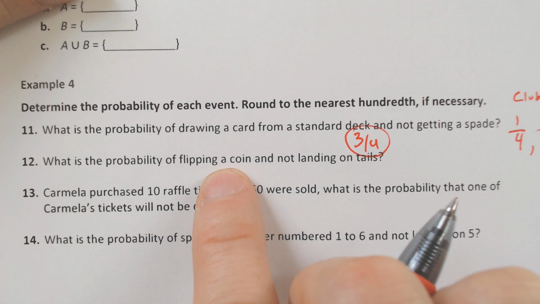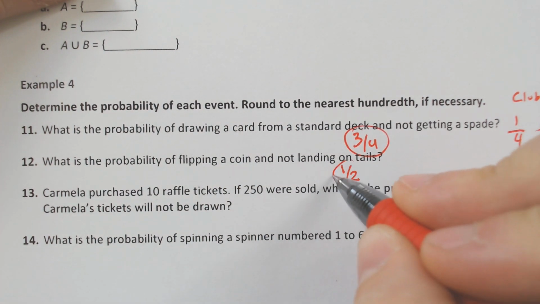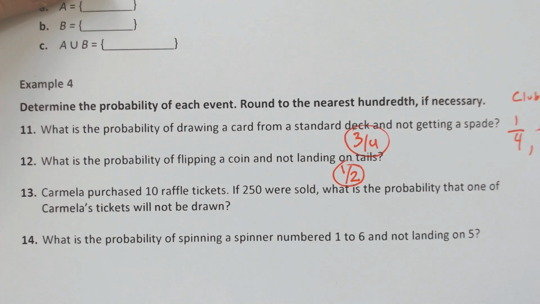What is the probability of flipping a coin and not landing on tails? Well, landing on tails happens half of the time, so not landing on tails would happen half of the time as well.